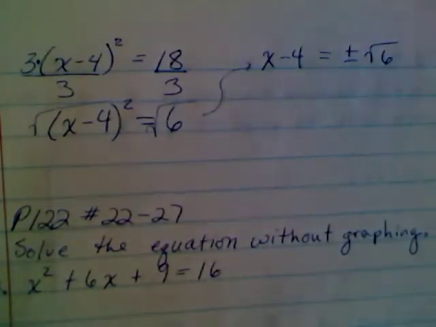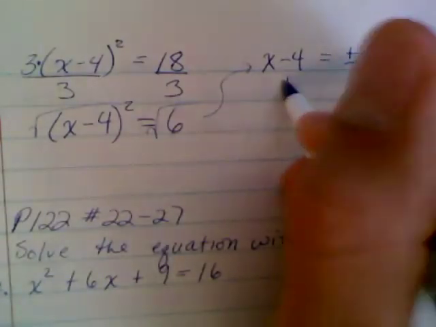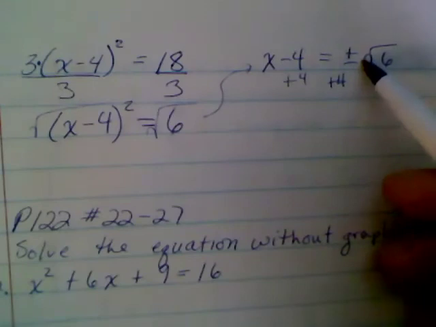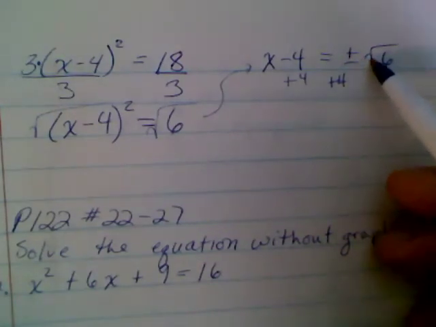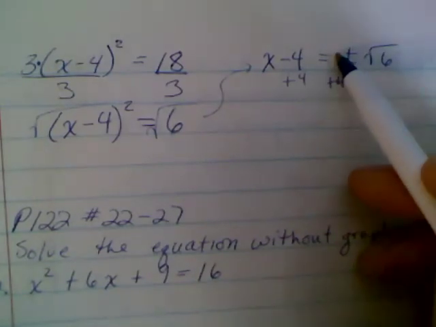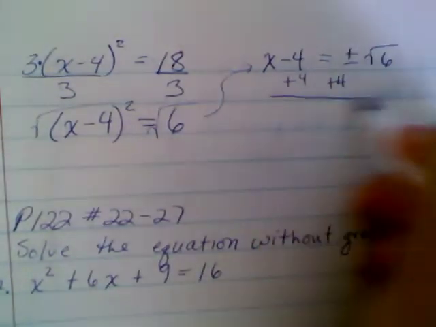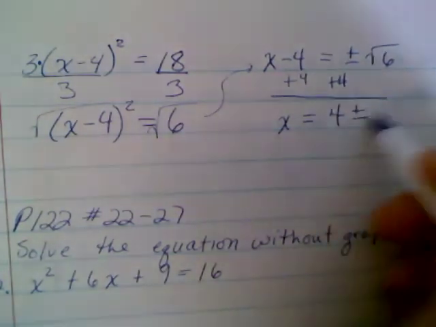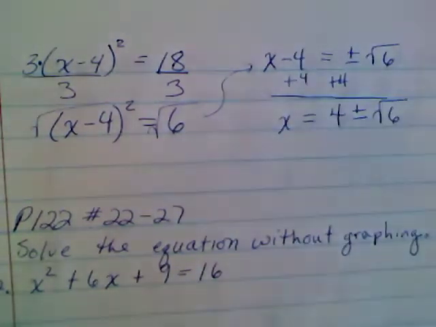Okay, and then I'm going to add 4 to both sides. When you add 4, please do not put the 4 between the plus or minus and the 6, because that would turn it into multiplication by accident. You want the 4 to come right out here in front. So here's how we write it. X equals 4 plus or minus the square root of 6.